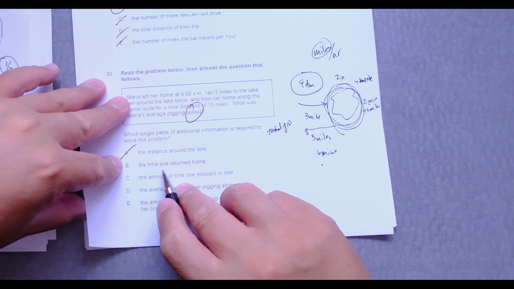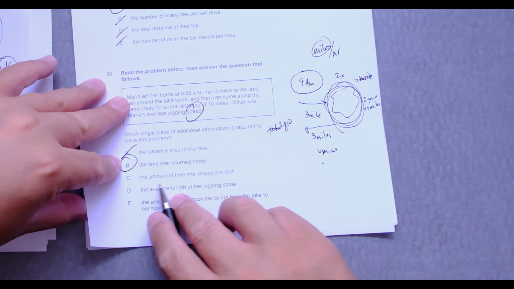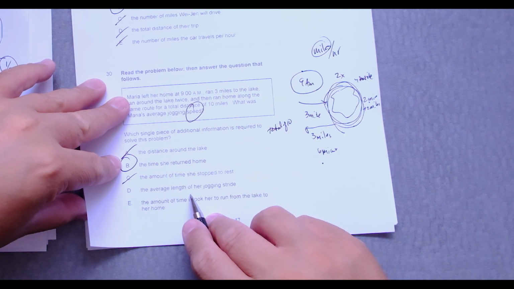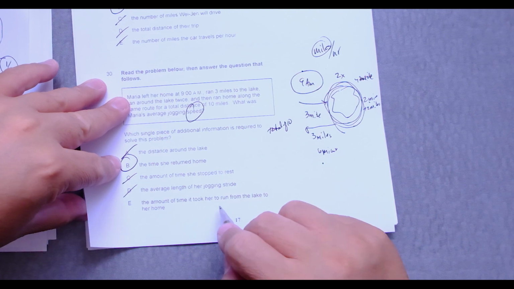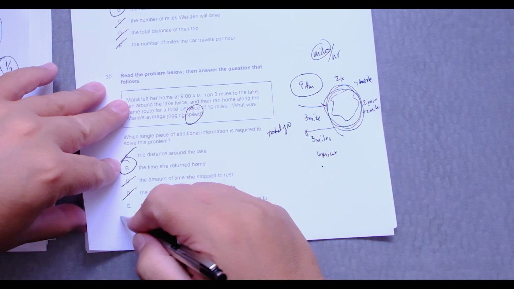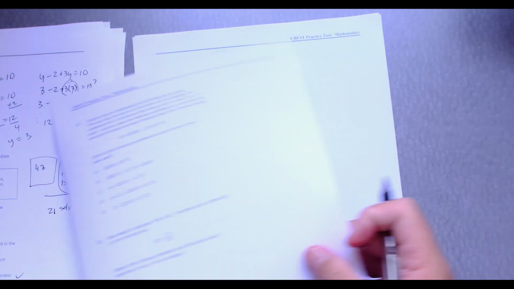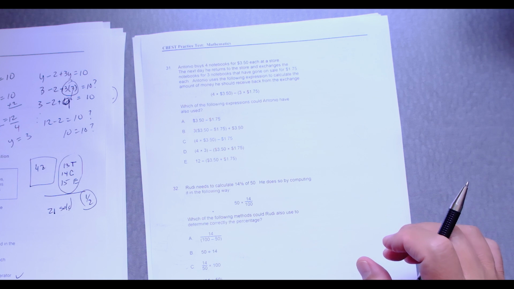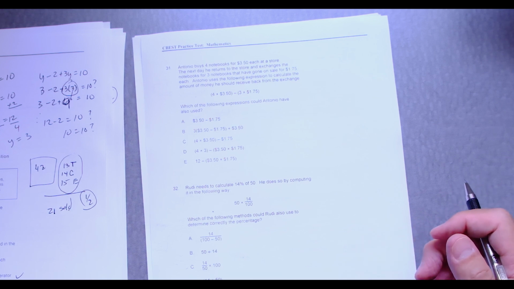The time she returned home, yes. The amount of time she stopped for rest? No. The average length of jog stride? No. The amount of time it took her to run around the lake? No. It's the time that she came back. Oof, okay. All right. And some of these, of course, you can be there for a little while thinking about it.